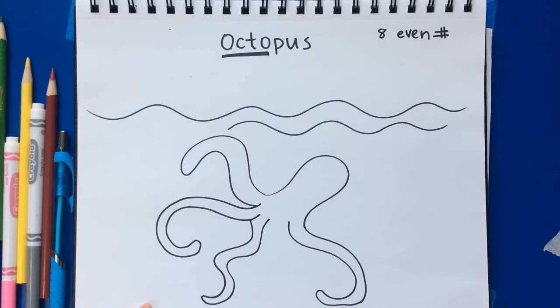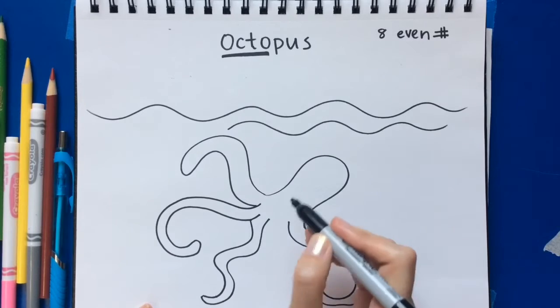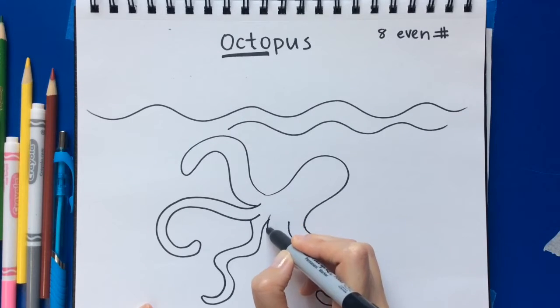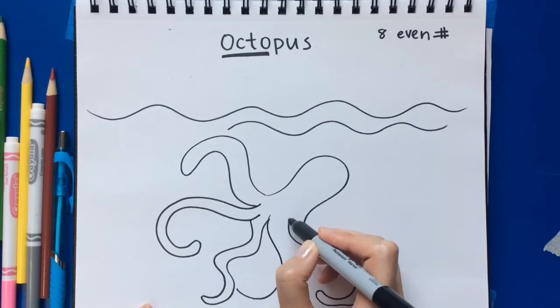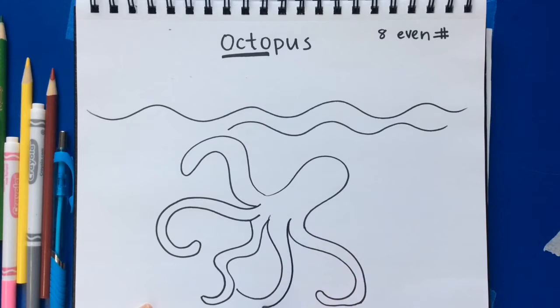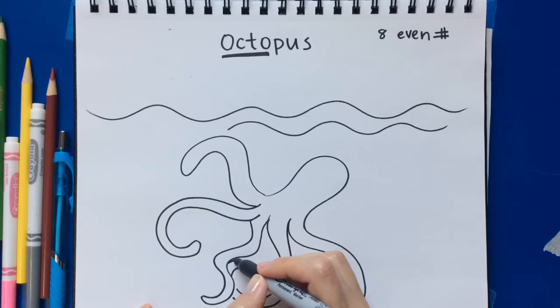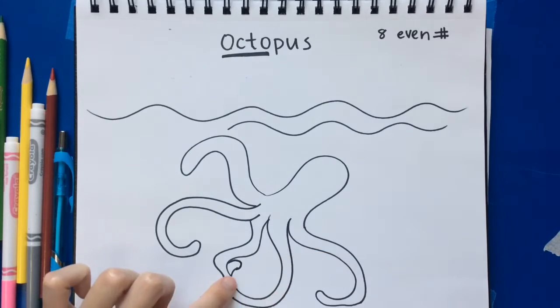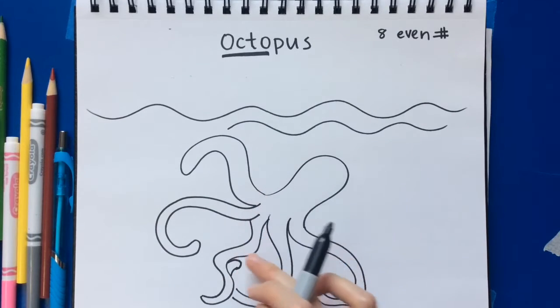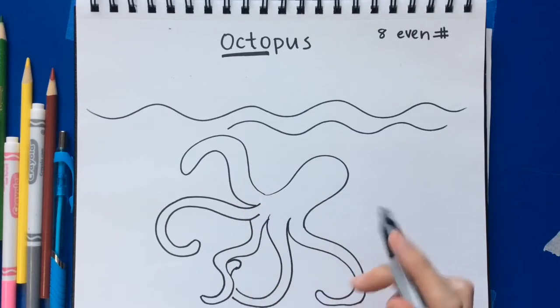How many do we have so far? 1, 2, 3, 4. So we are halfway there. 4 more. Hiding that part of the tail behind this tentacle. 1, 2, 3, 4, 5.